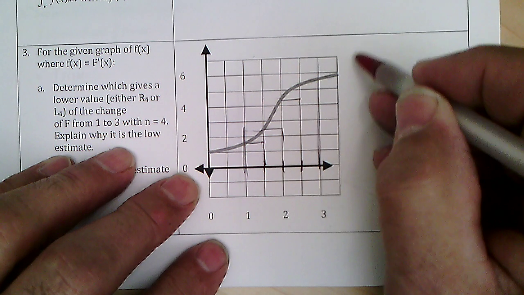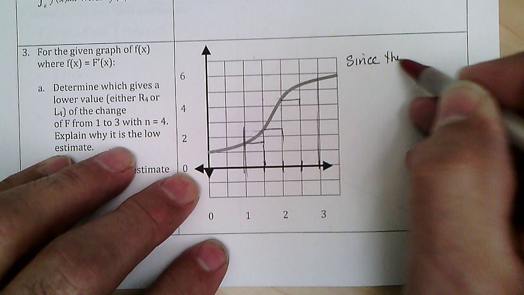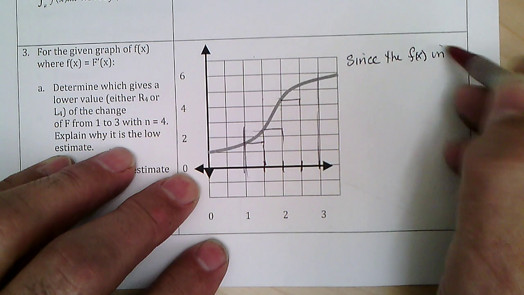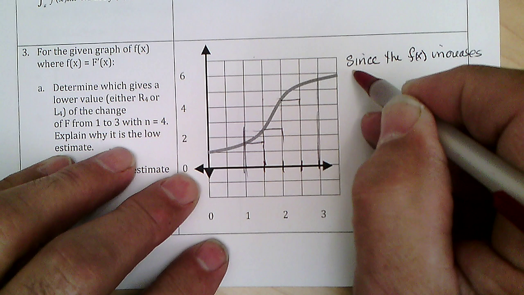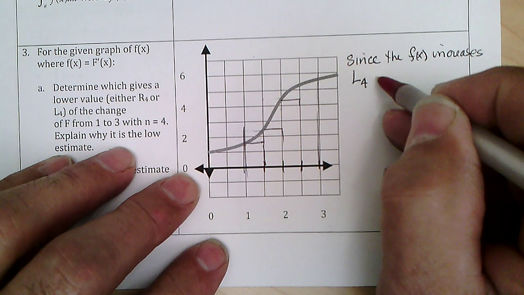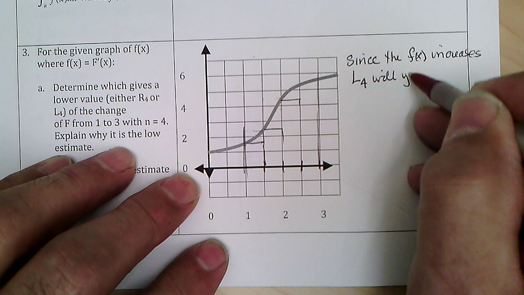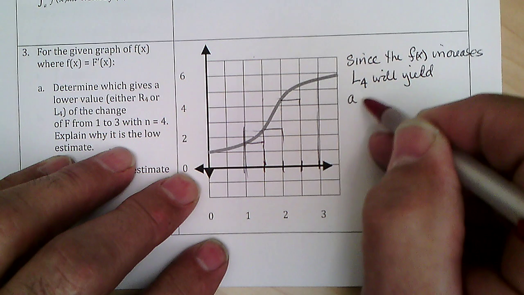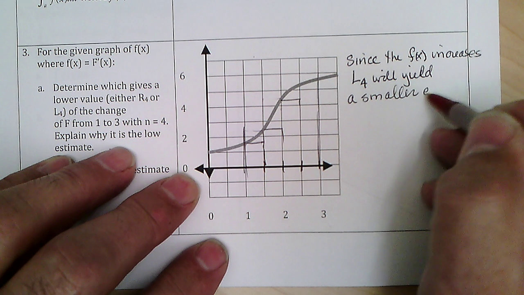So since the f of x increases, the L4 will yield a smaller estimate.